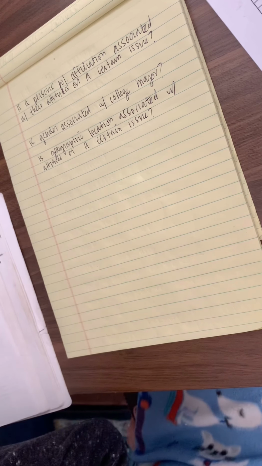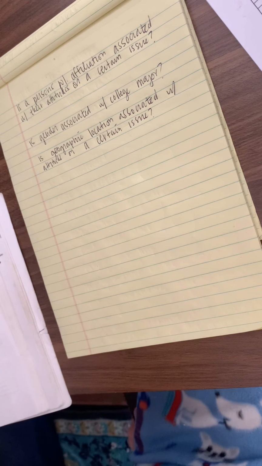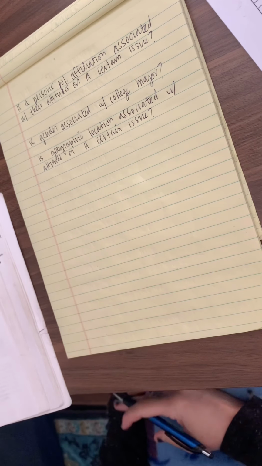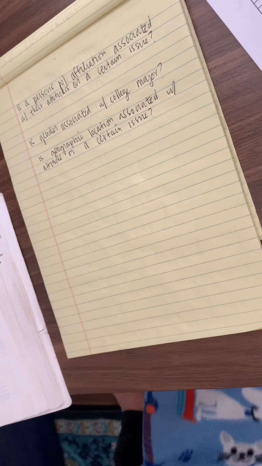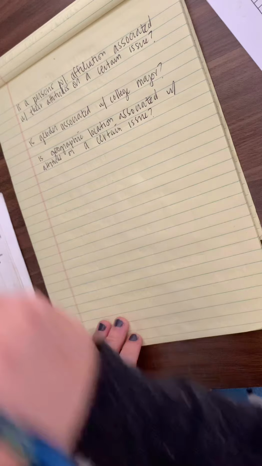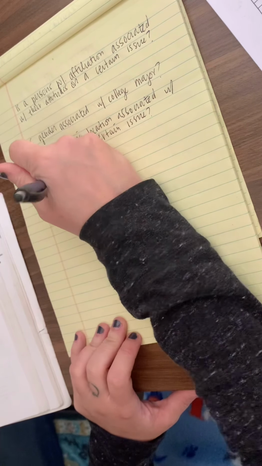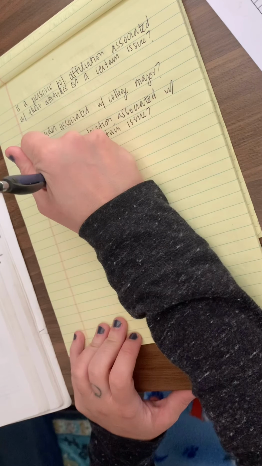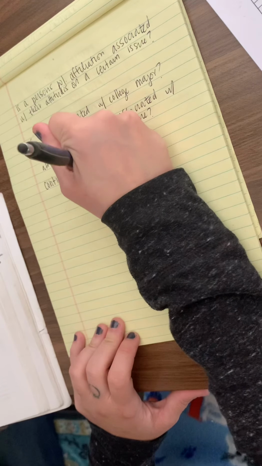Whenever we gather information that we're going to use for the chi-square test, our results are always going to be presented in what we call a contingency table, which I'll show you in a minute.